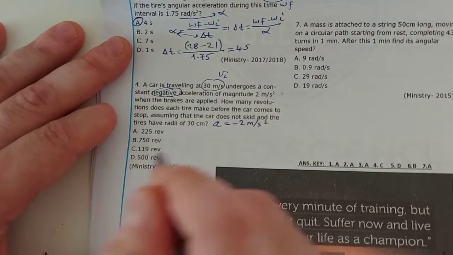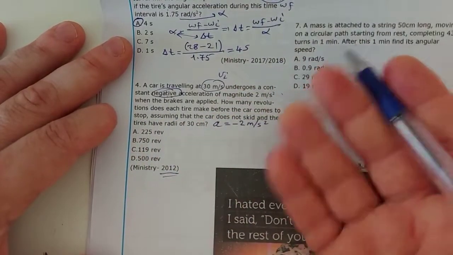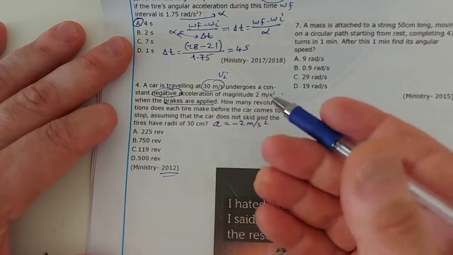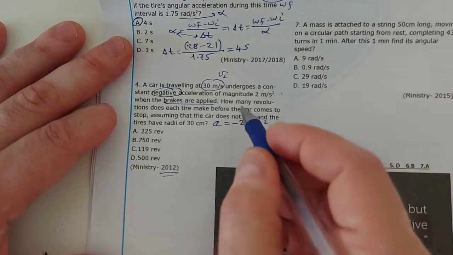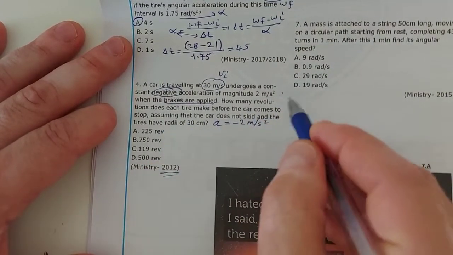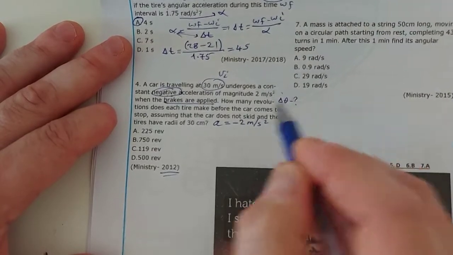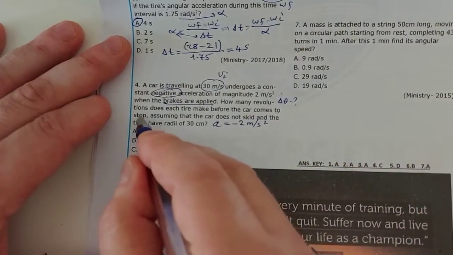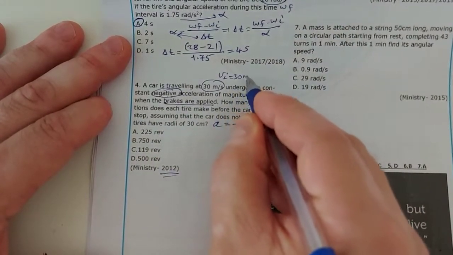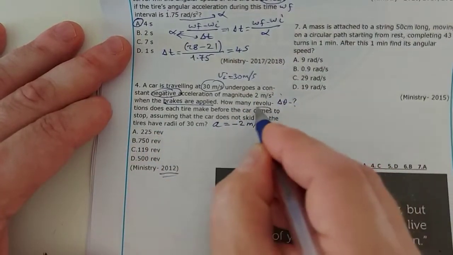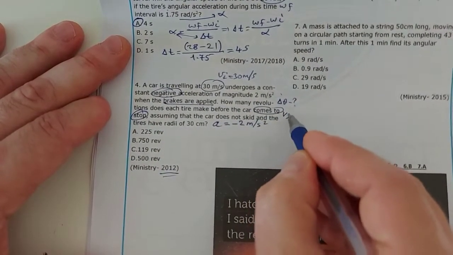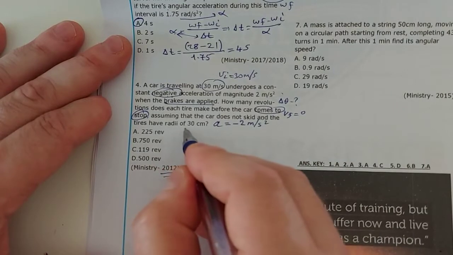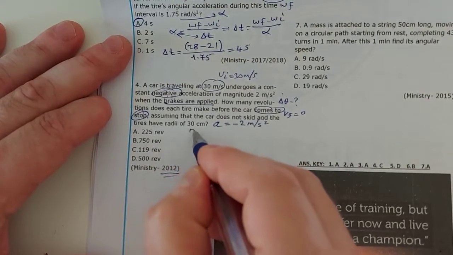When the brakes are applied, it's slowing down. Even you can get that. Brakes are applied, which is slowing down. So in slowing down cases, acceleration is negative. How many revolutions? What is asked? Delta theta is asked here. How many revolutions does each tire make before the car comes to stop? Coming to stop means final speed must be 0. So initial is 30 meters per second because finally it comes to stop. So v final must be equal to 0. Assuming that the car does not skid, each tire has a radius of 30 centimeters. So this is R. We will use it when it's needed.